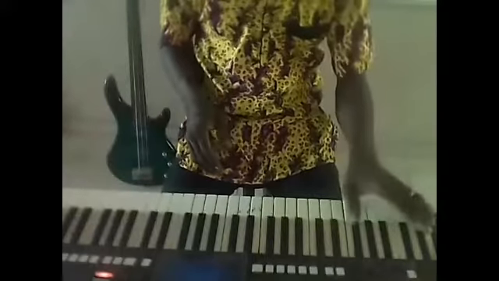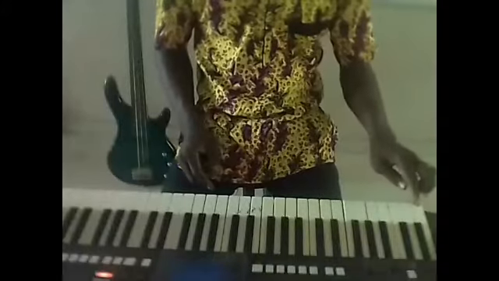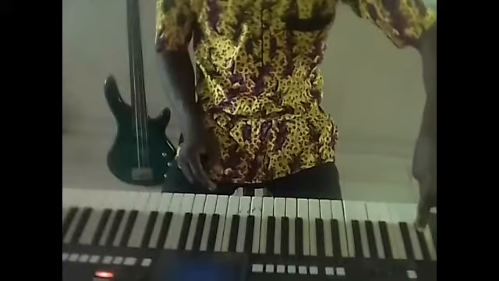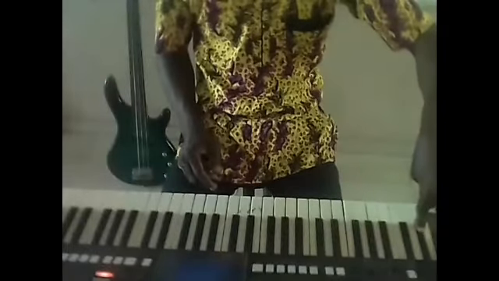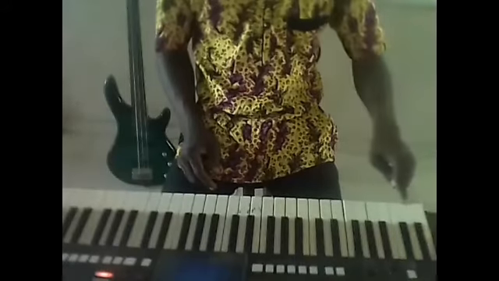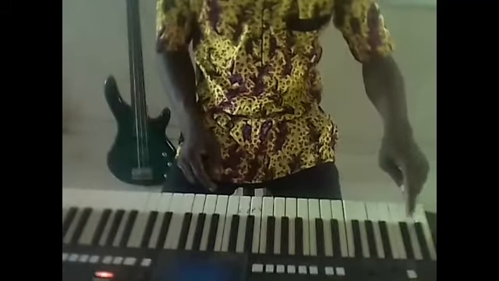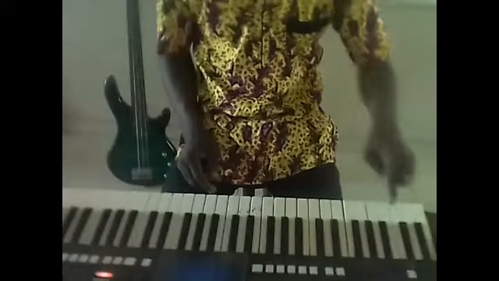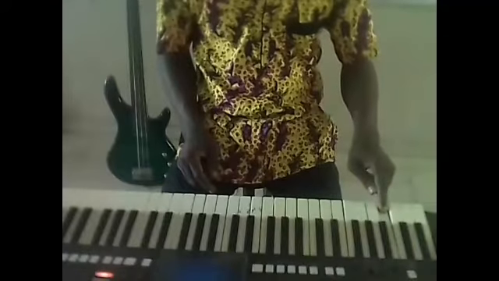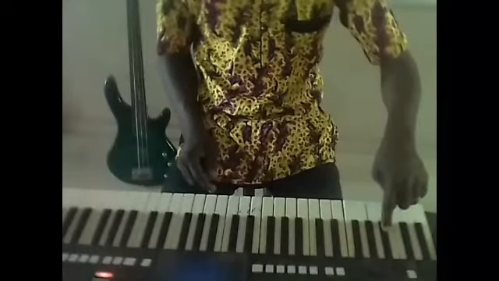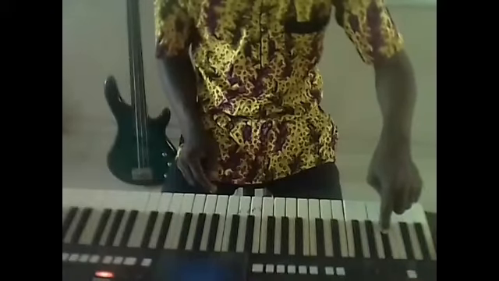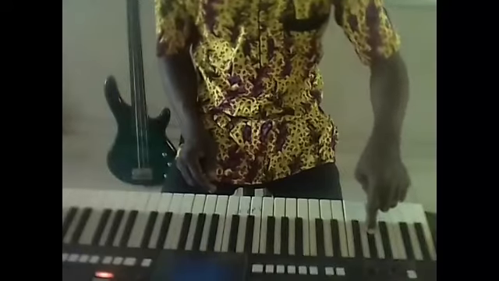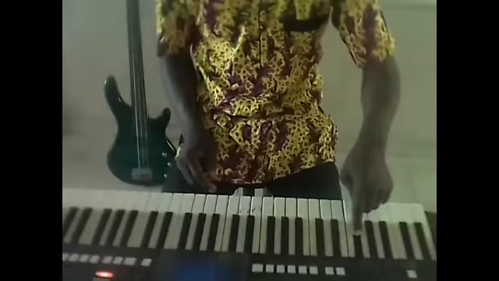Now let's look at the black keys. What do they represent? Number 1, you have the C, and immediately after C you have C sharp, which is the next black key to C. Then you have D, and after D you have the D sharp. Now let's go to the F. This is F. Next to the F you have the black key as F sharp. You have G, you have G sharp, you have A, you have A sharp.